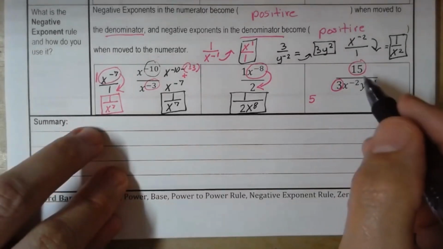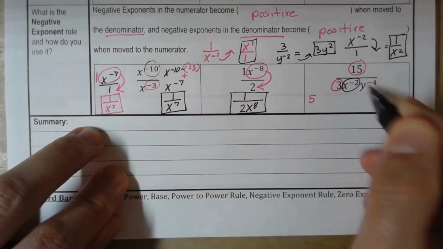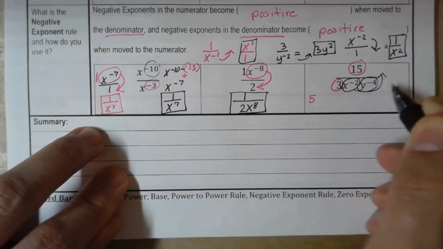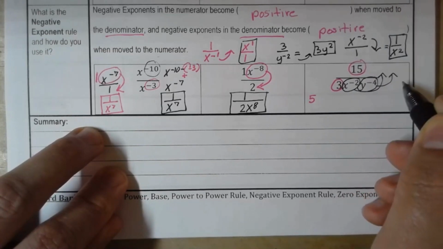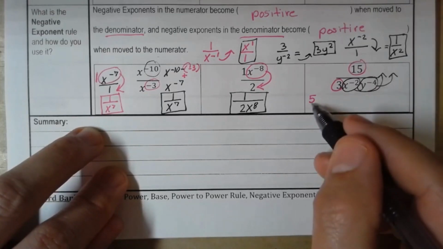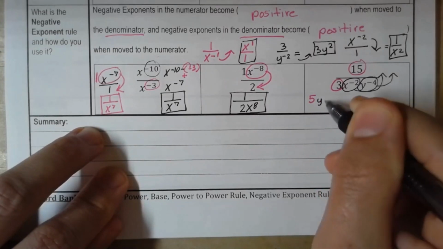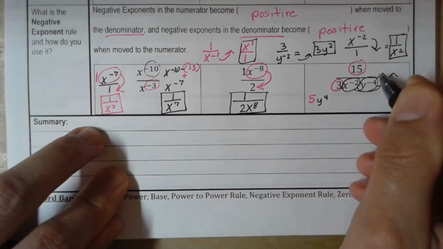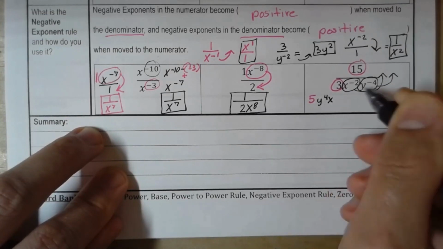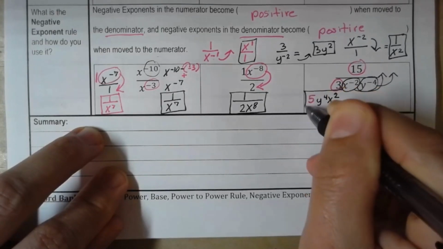So I can use my definition of the negative exponent rule, and simply move that x to the negative 2 up to the numerator. And I can move the y to the negative 4 up on top as well, and that changes both of those to positive. So my final answer would be 5 times y to the positive 4, because when it moved to the numerator it became positive, and then times x to the positive 2. And that is my final answer.